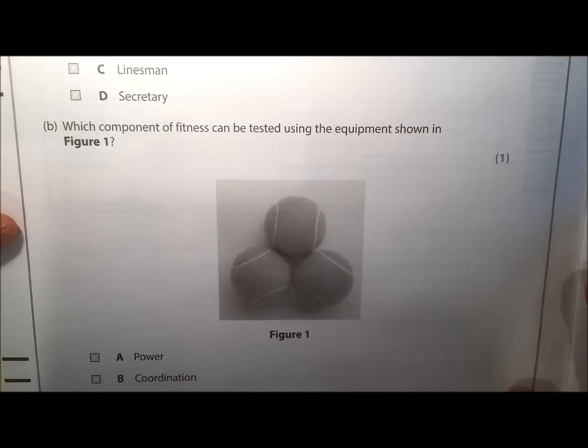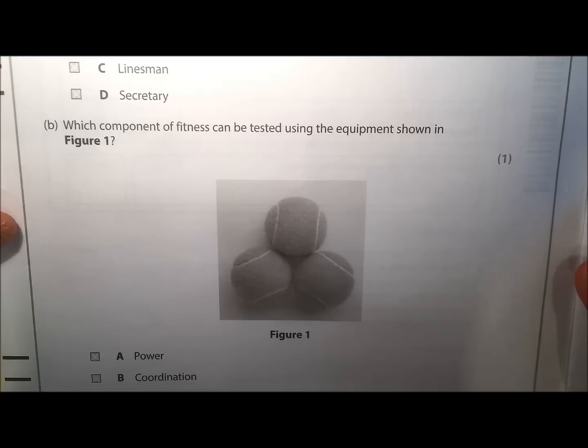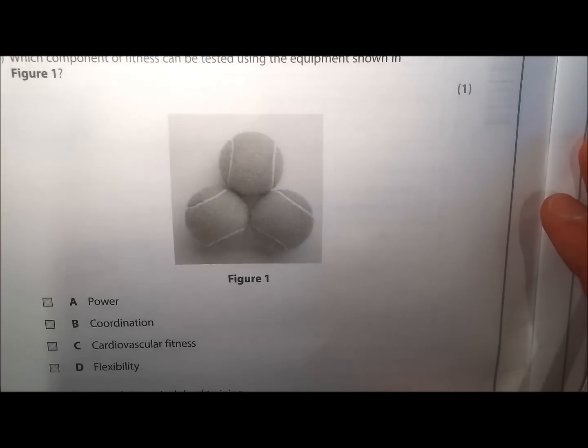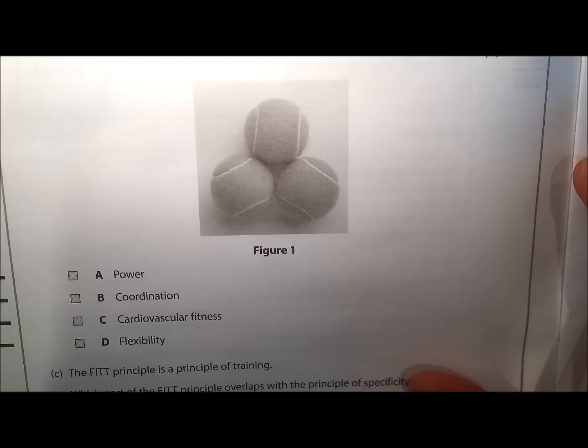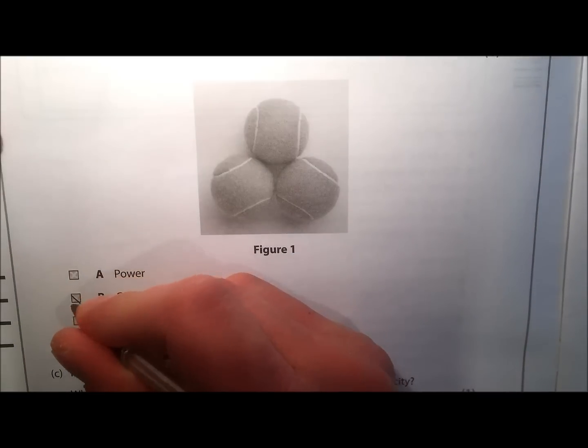B. Which component of fitness can be tested using the equipment shown in figure 1? Power, coordination, cardiovascular fitness, flexibility. Coordination.